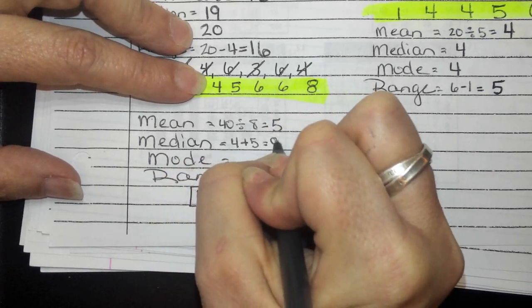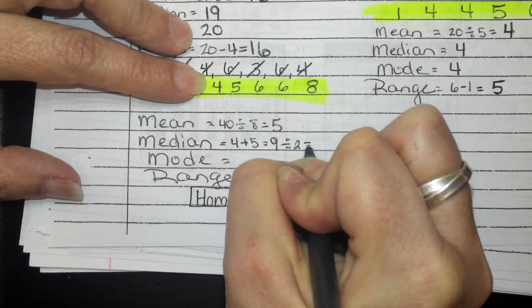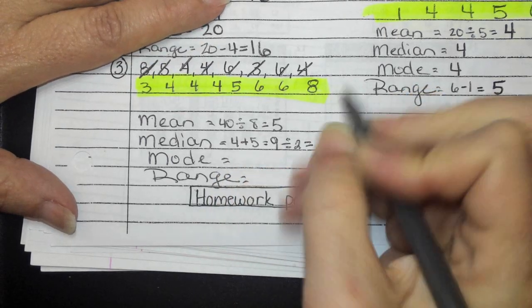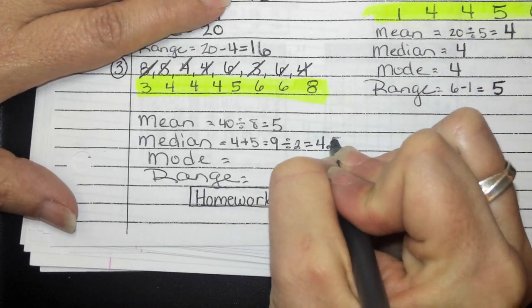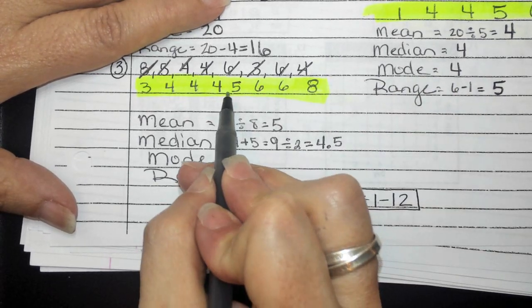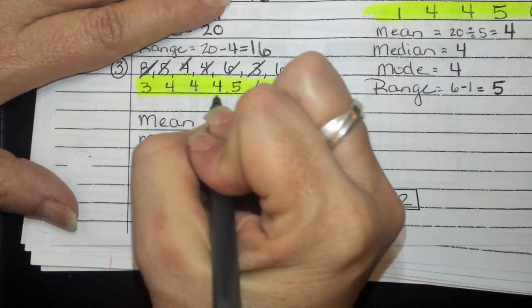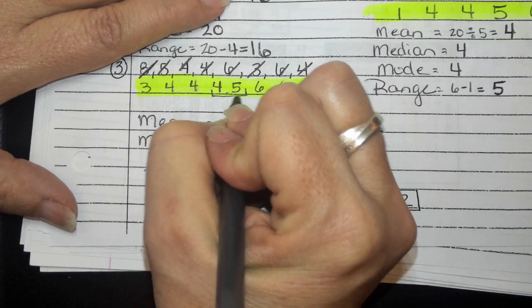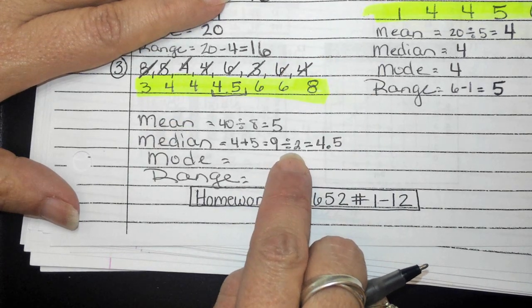So 4 plus 5 is 9. We got to divide by 2. Is 4.5. Because if you think about the middle of those numbers, it is 4.5. But what we're doing is, when there's 2 of them, add them together and divide by 2, because there's 2 numbers you're working with.